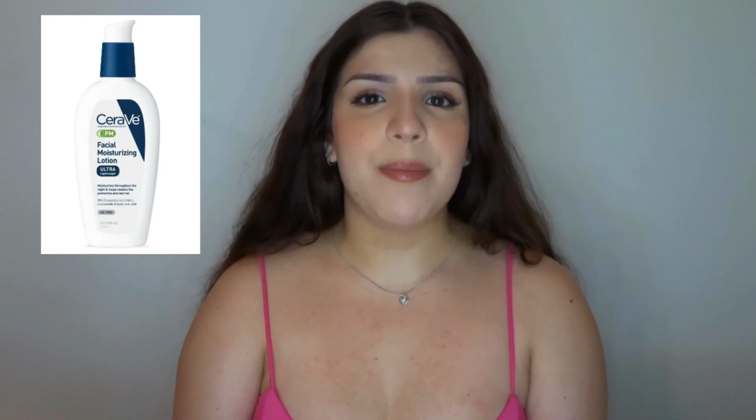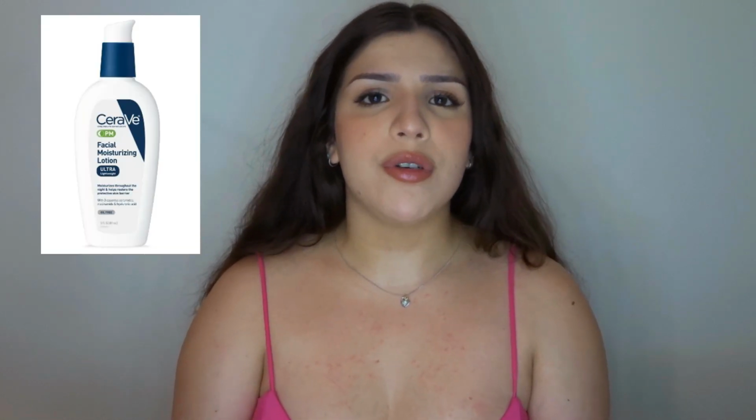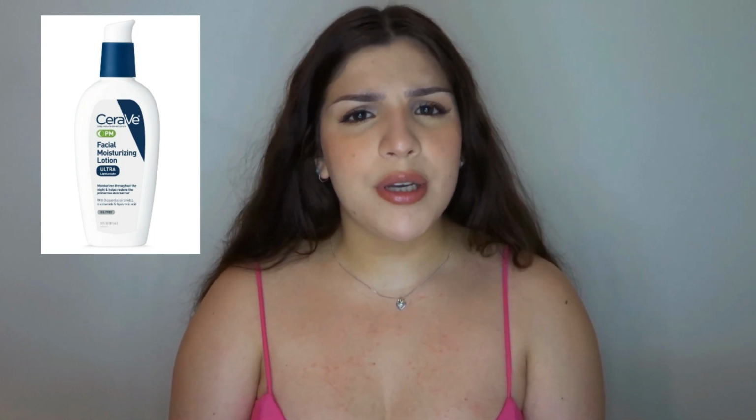Then we have the standard CeraVe Cream. It's face and body and it's fragrance free. This one's slightly on the thicker side, but you can still use it under your makeup if you do have dry skin like I do. Finally, we have the CeraVe PM cream, which is for dehydrated skin, but it's also really good for people dealing with things such as psoriasis, rosacea, and other skin concerns.